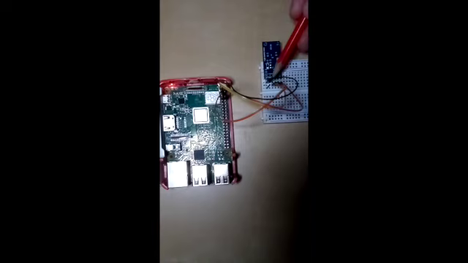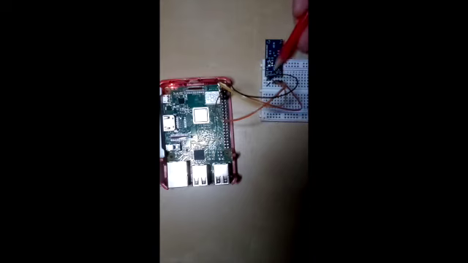You may also notice we've got this small wire from the ground pin to this address pin, and this address pin allows for an I2C address.